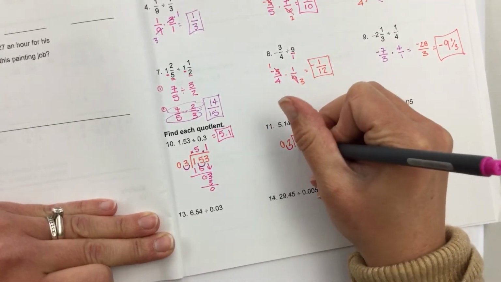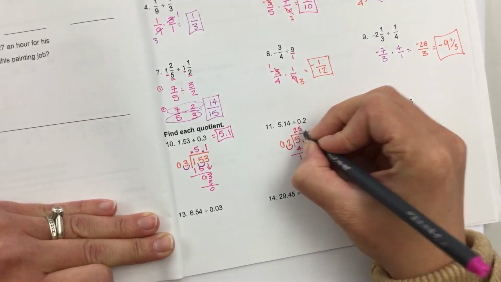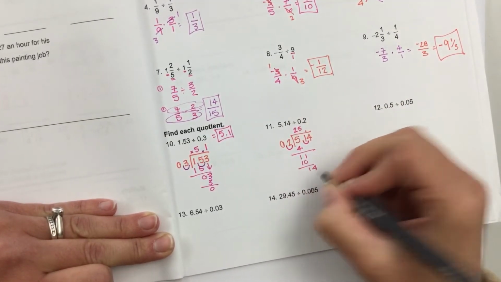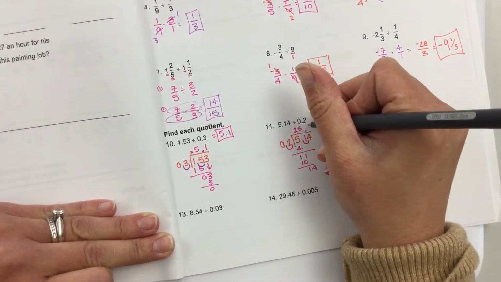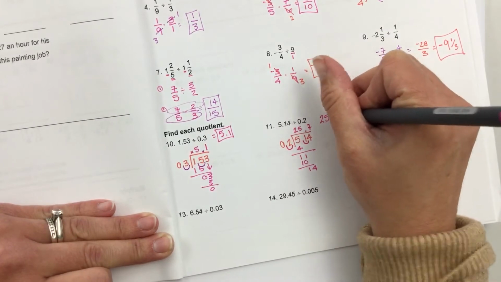2 times 2 is 4. Does 2 go into 11? It does, 5 times. 5 times 2 is 10. Does 2 go into 14? It does. Make sure you put that on the other side of the decimal point. So we've got 25.7.